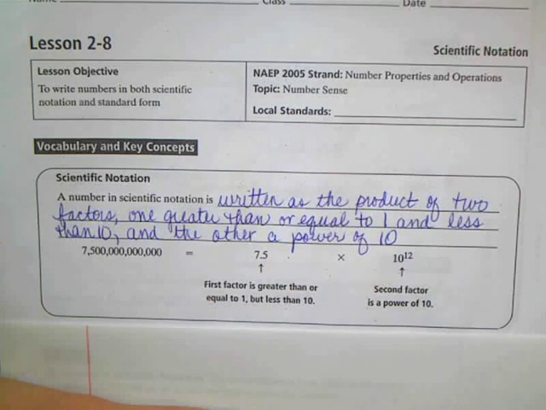One greater than or equal to 1 and less than 10. And the other a power of 10.